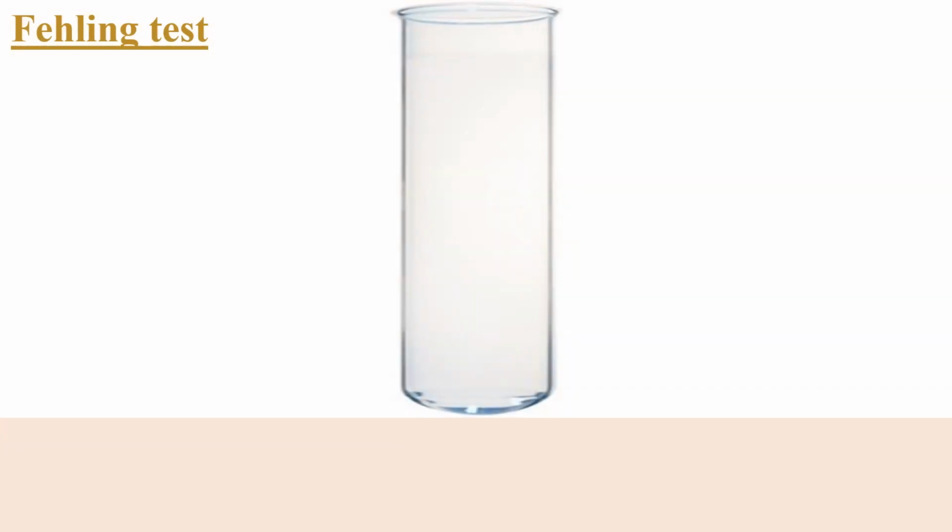The second test is the Fehling test. We're still dealing with carbohydrates. The aim of this test is to identify the presence of reducing sugars. Reducing sugars are maltose and glucose. We said that in starch digestion, starch is broken down into maltose, a double sugar, and then into glucose, a simple sugar. Starch has its own test, the iodine test. But maltose and glucose are called reducing sugars because they give a positive result with the Fehling test.